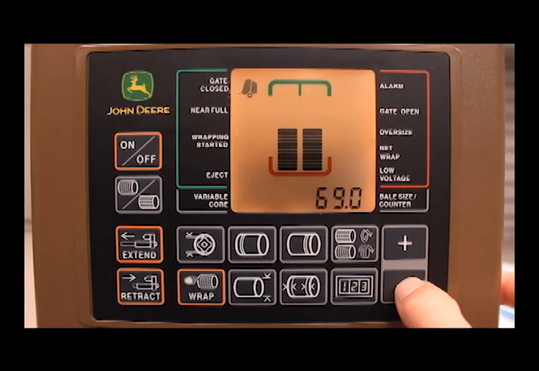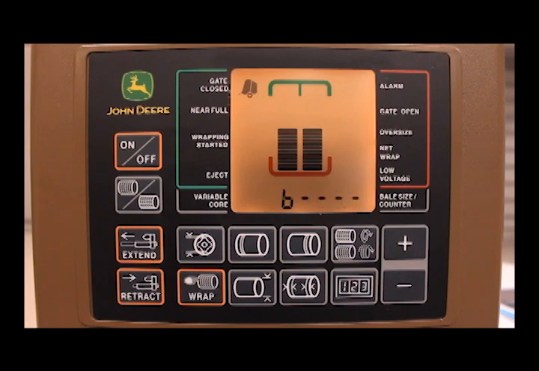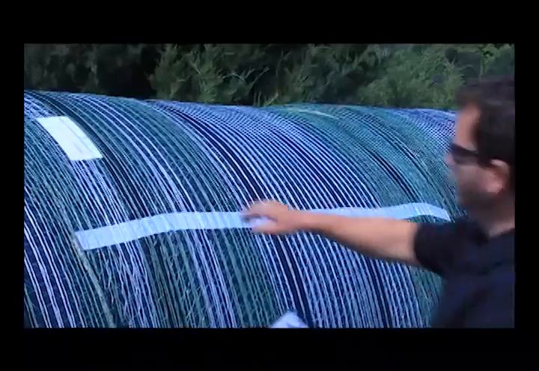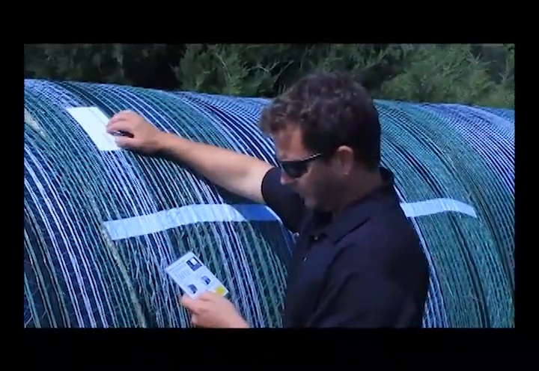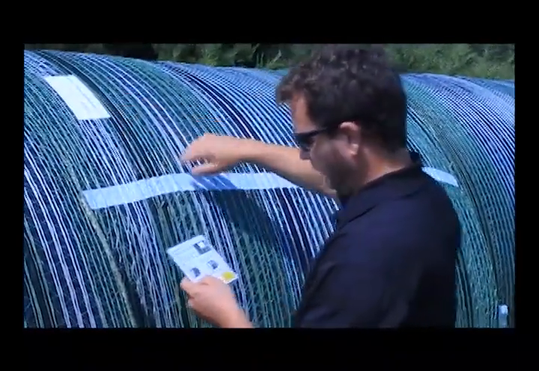Note that when you're using B-wrap, bale diameter must be within the guidelines for the B-wrap material. Unlike net wrap, you cannot choose how many wraps you want with B-wrap. B-wrap is a predetermined amount of net including the B-wrap material. Consult your operator's manual or product guides for proper wrapping settings.